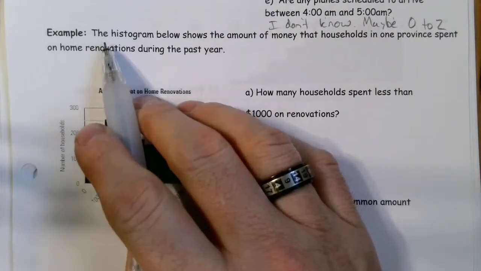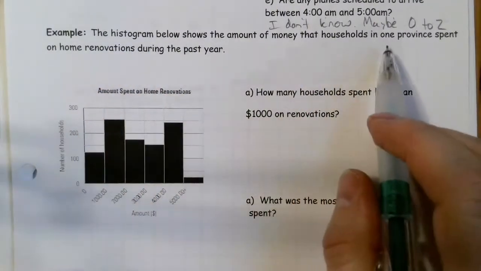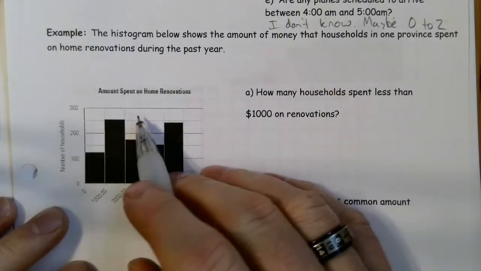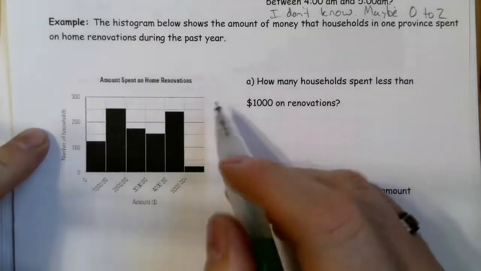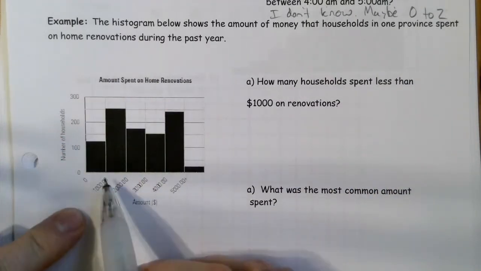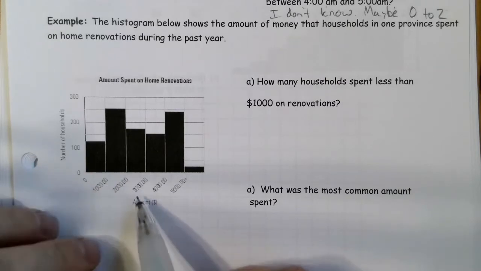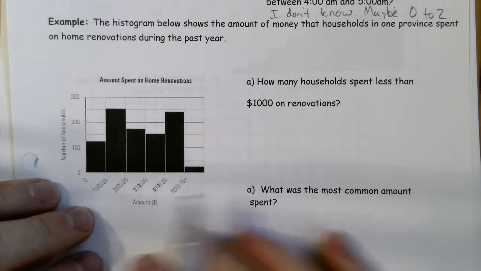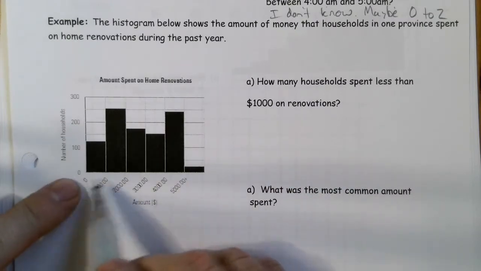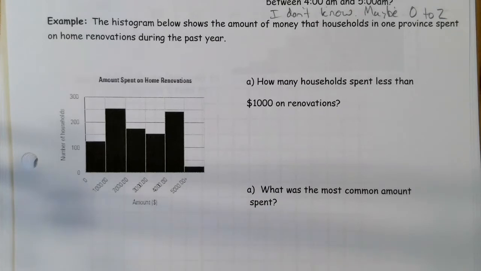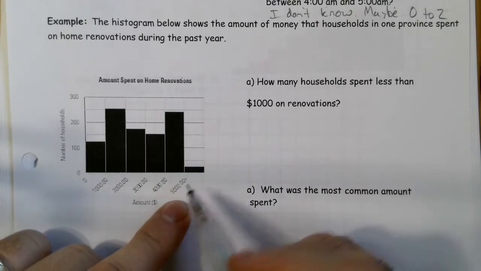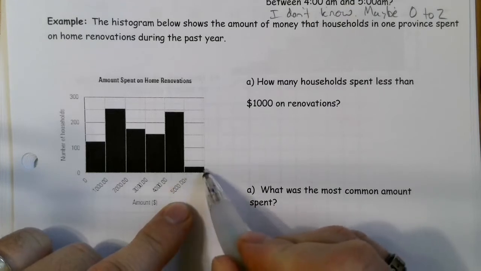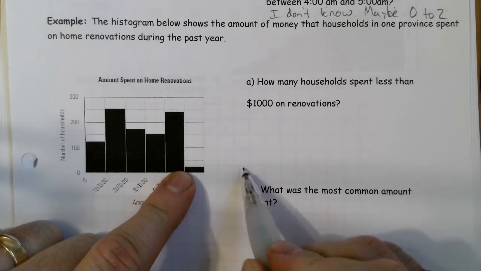So in this question, we read, the histogram below shows the amount of money that a household in one province spent on home renovations during the past year. So we're looking at single homes and how much they spent. We go from 0 to 1,000, 1,000 to 2,000, 2,000 to 3,000, and so on. You can see that our bars, for the most part, are $1,000 wide, and they're all the same. Now notice up here though, this is 5,000 plus. So from this point on, this bar goes for a lot longer than that.